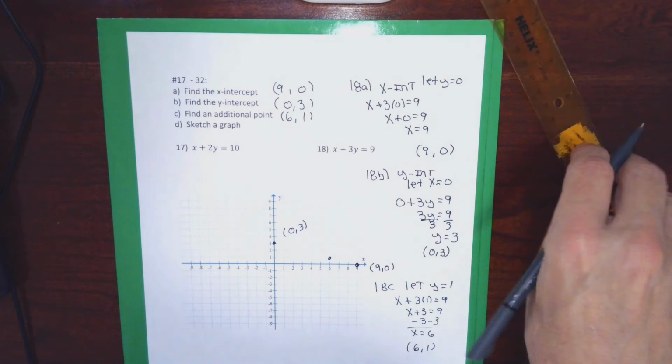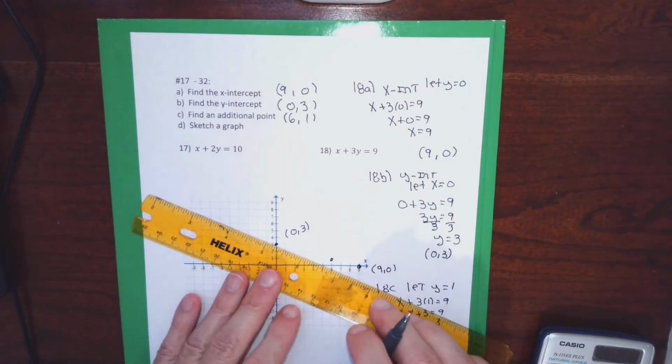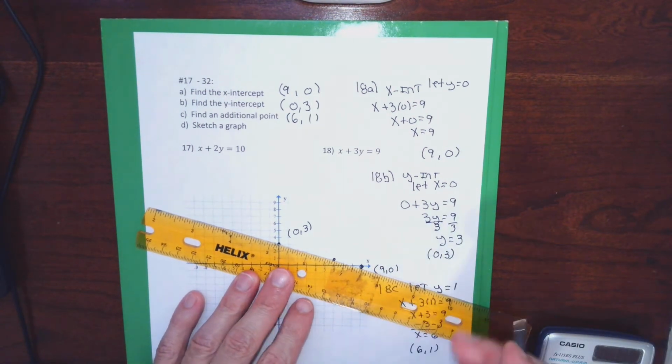And again, you can tell real quickly if you have a mistake, because your points won't line up very nicely.